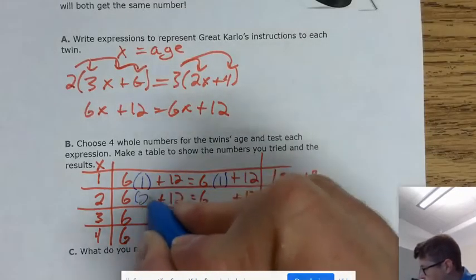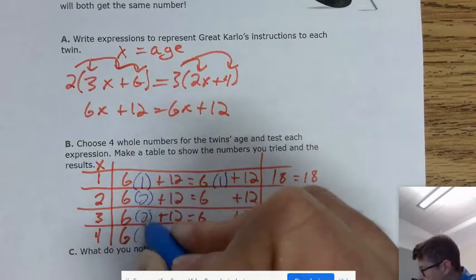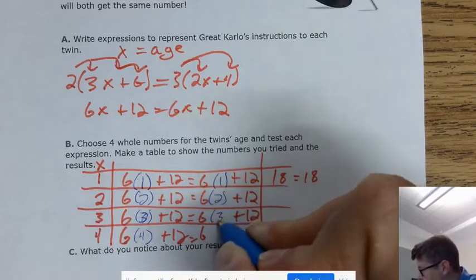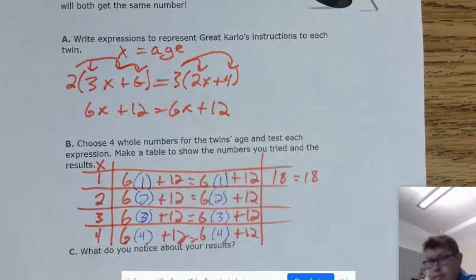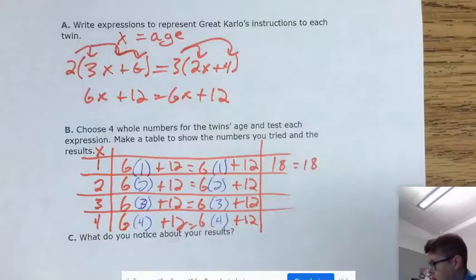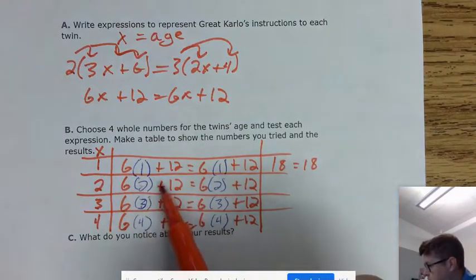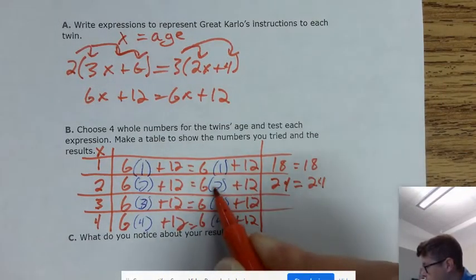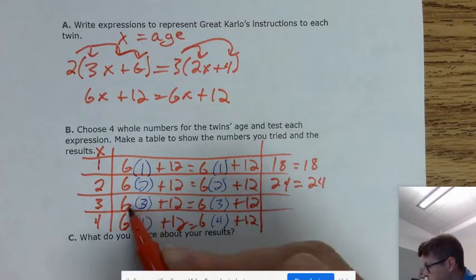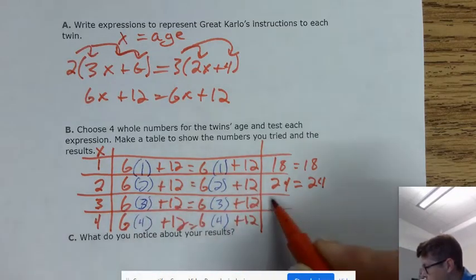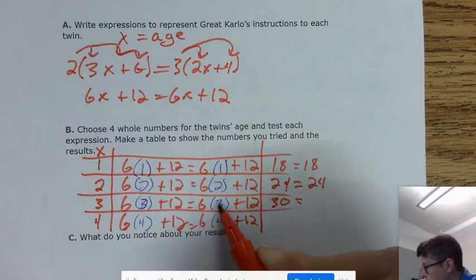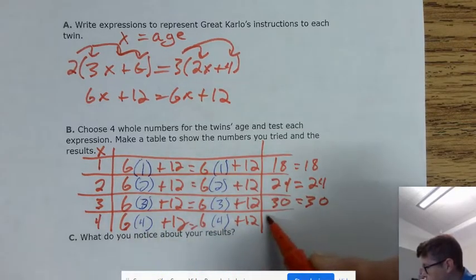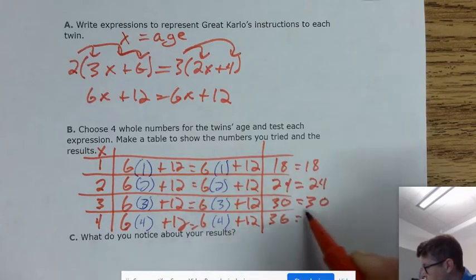Then I'm going to multiply by 2, 3, and 4. 6 times 2 is 12, plus 12 is 24. And on the same one, 6 times 2 is 12, plus 12 is 24. 6 times 3 is 18, plus 12 is 30. And then 6 times 3 is 18, plus 12 equals 30. Okay. 6 times 4 is 24, plus 12 is 36. And the same thing on the other side.